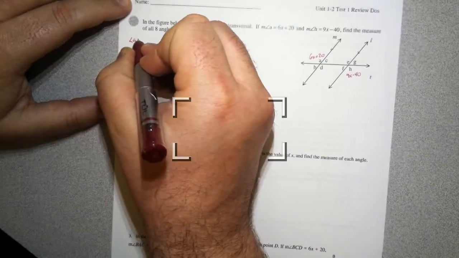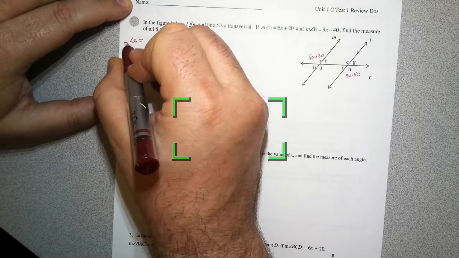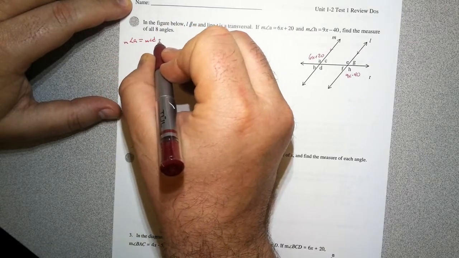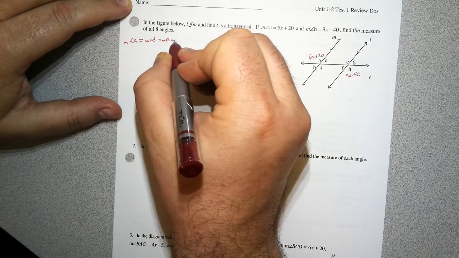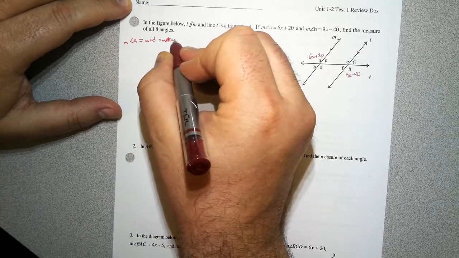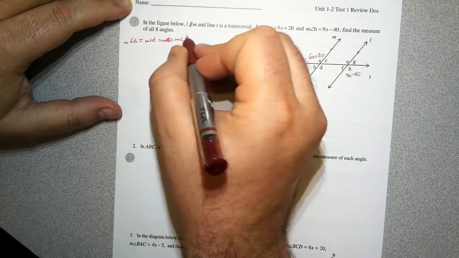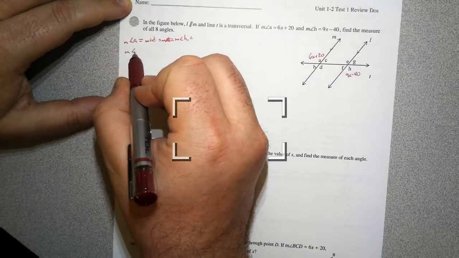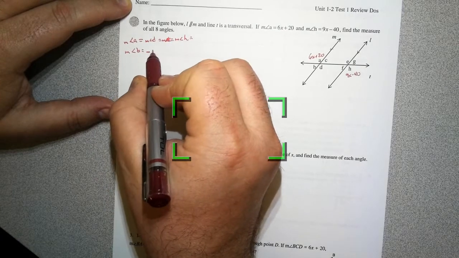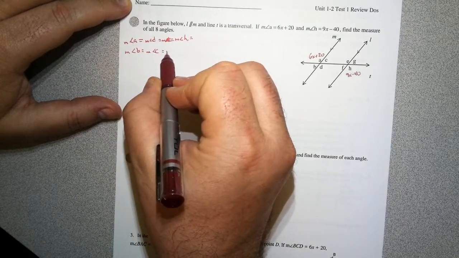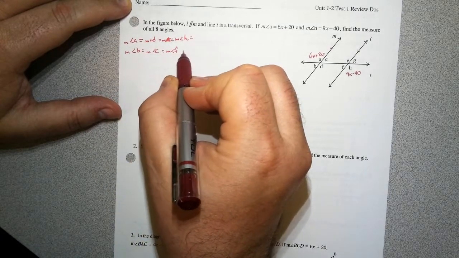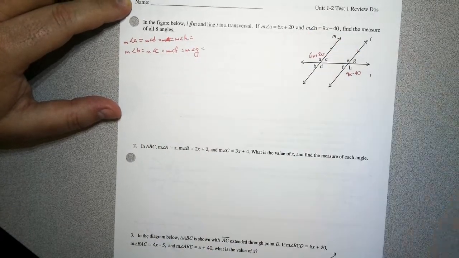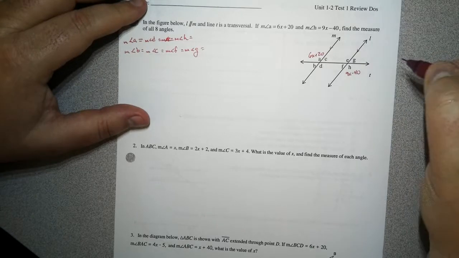So we know that the measure of angle A is equal to the measure of angle B, which is equal to the measure of angle E, which is equal to the measure of angle H. And then we can state what that is. We also know that the measure of angle B is equal to the measure of angle C, which is equal to the measure of angle F, which is equal to the measure of angle G. And we'll find out what that is. So those 4 angles are equal.